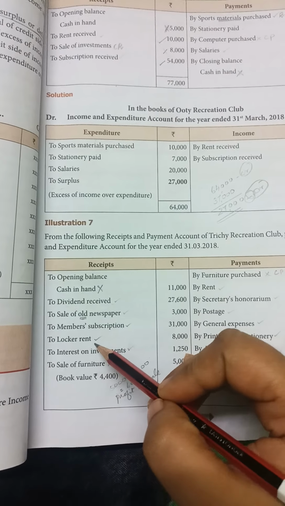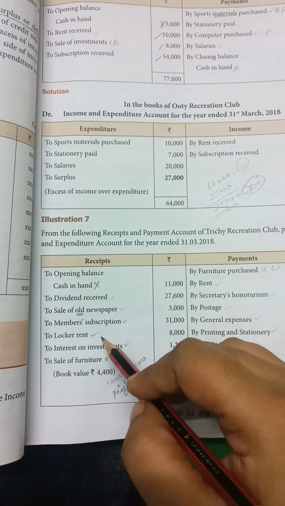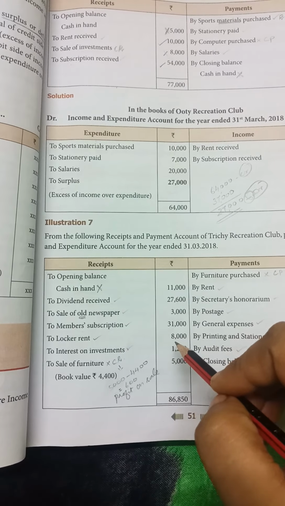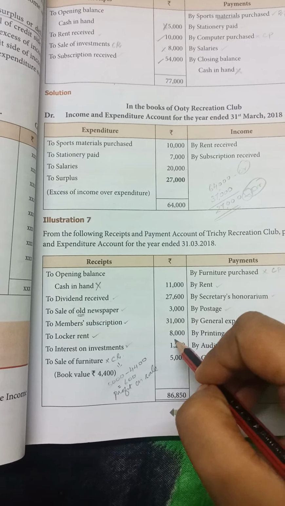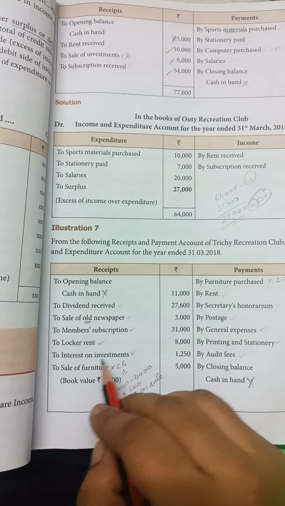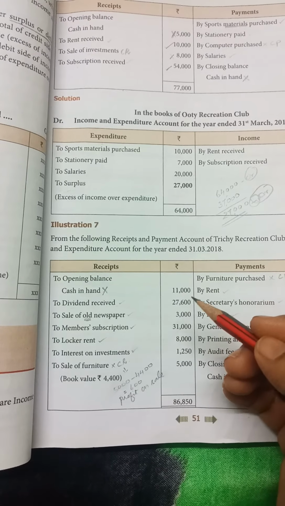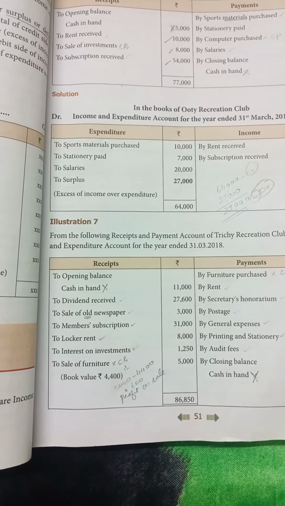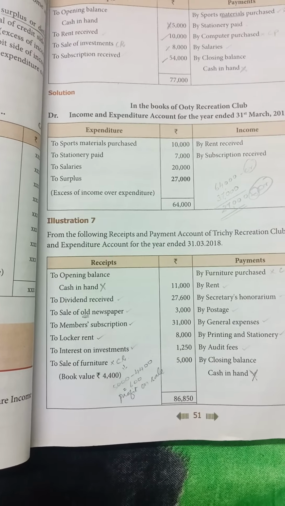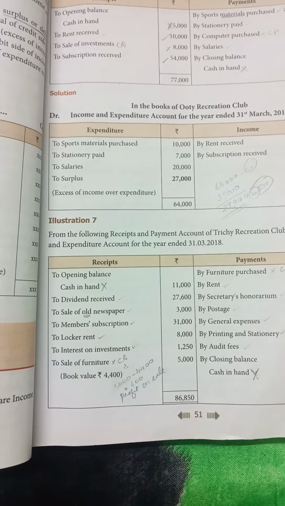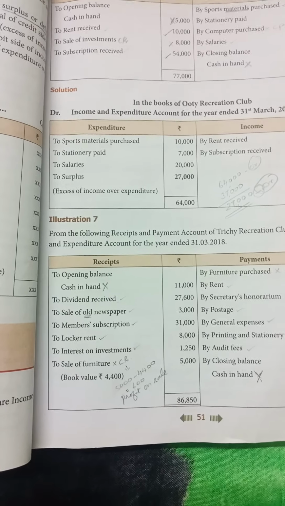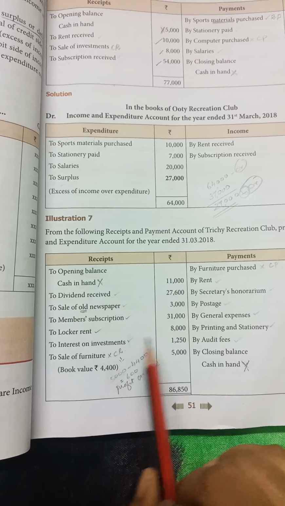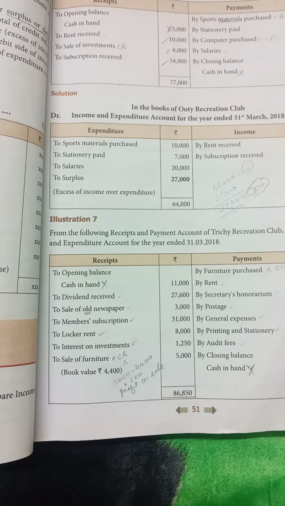To locker rent, again this is also renewable, which is recurring in nature, so you will be writing this in the income and expenditure account. Interest on investments: in the previous example we saw sale of investment. Sale of investments, you are totally selling it, which means that will not occur again. But here you are receiving interest, which means you will be receiving interest every half yearly or yearly, so you have to take this amount to your income and expenditure account.